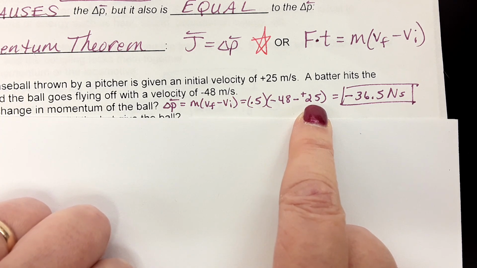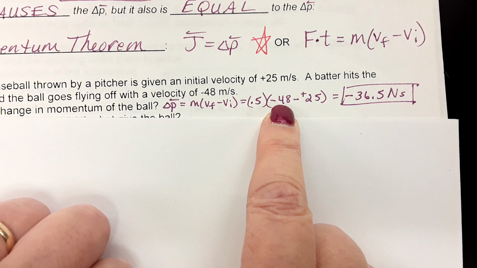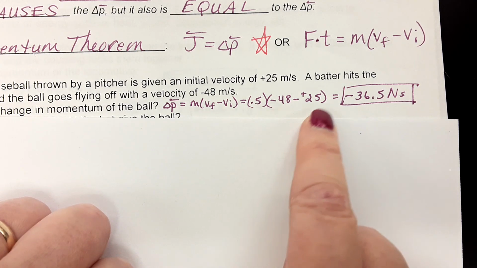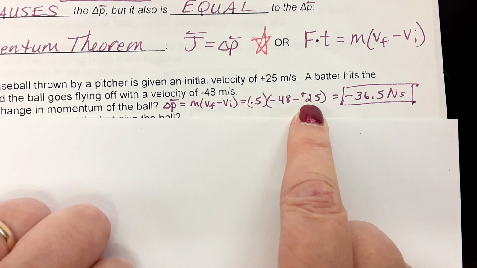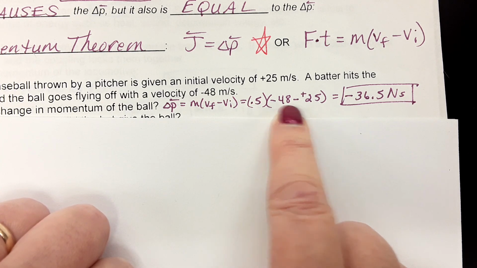The bat must first slow the ball from 25 meters per second to 0, then accelerate it from 0 to 48 in the other direction. How about that? So we end up with negative 73 for the change in velocity.